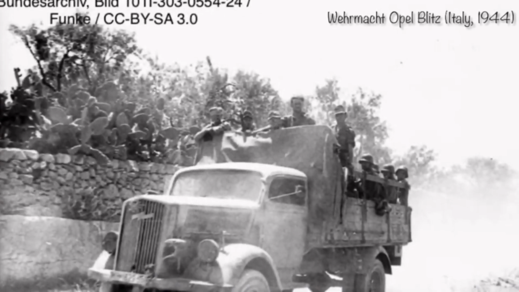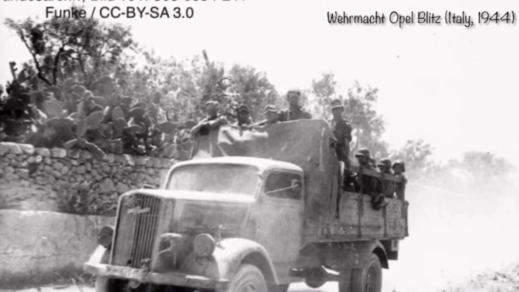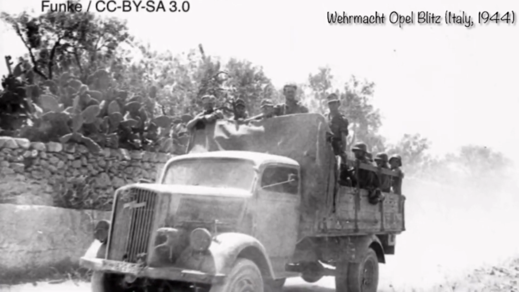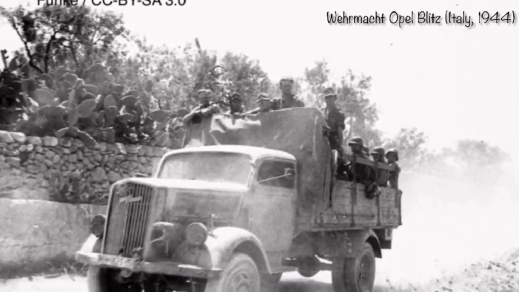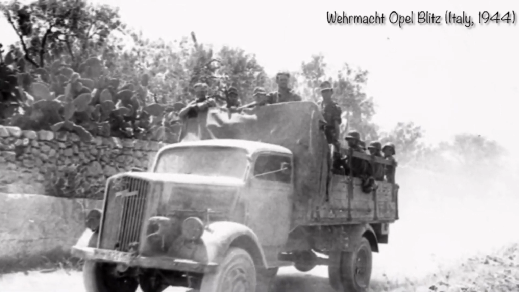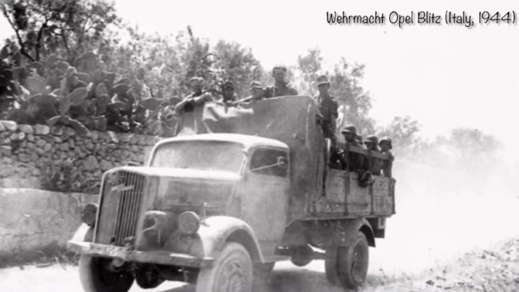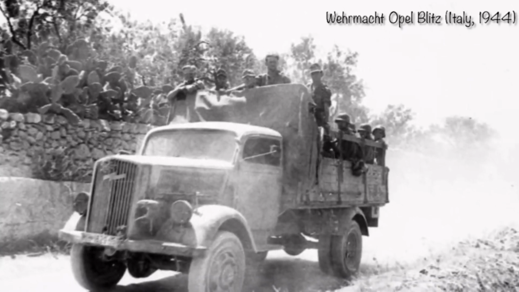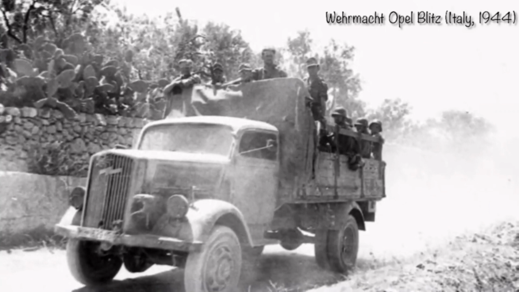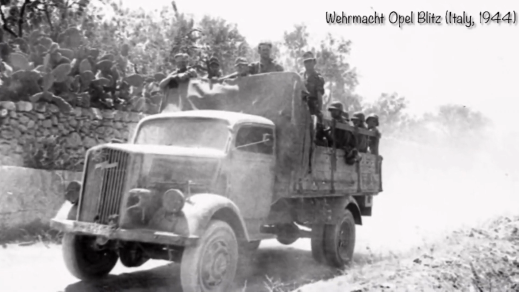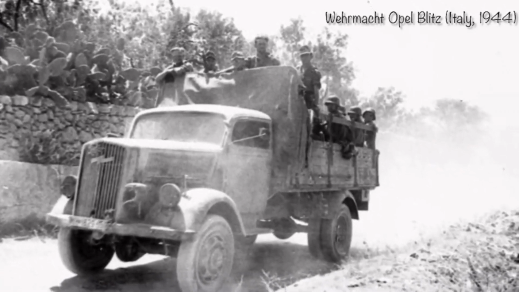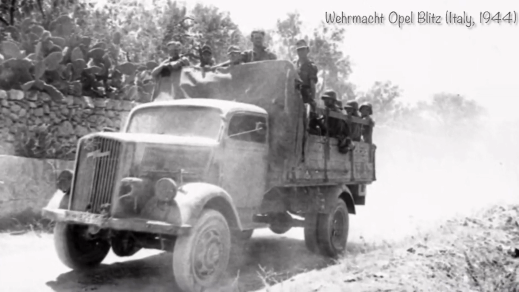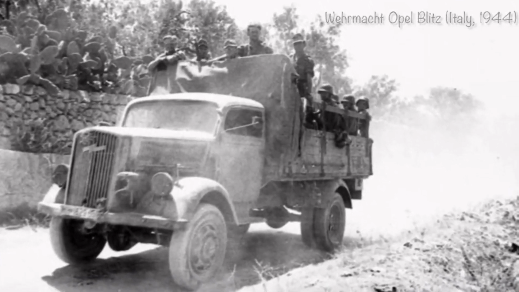Some sources state that the famous Opel Blitz was also exported to China by the German government. Despite my best efforts, I was unable to find any conclusive photographic evidence of this truck being used by these Chinese divisions. However, the production of the Opel Blitz commenced in the 1930s, a period which coincides with the export of military equipment to China, so it is quite possible that at least some did make it over there.